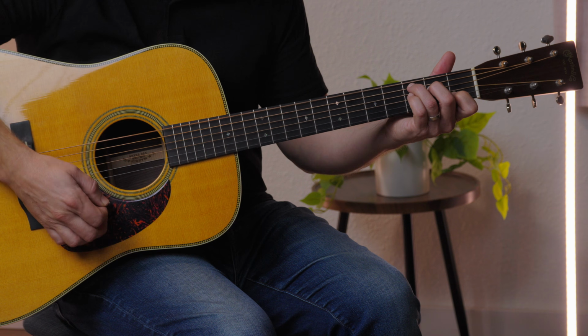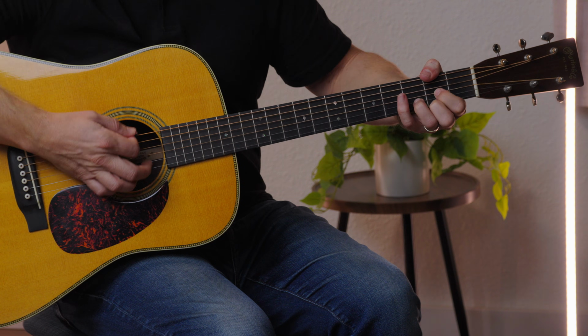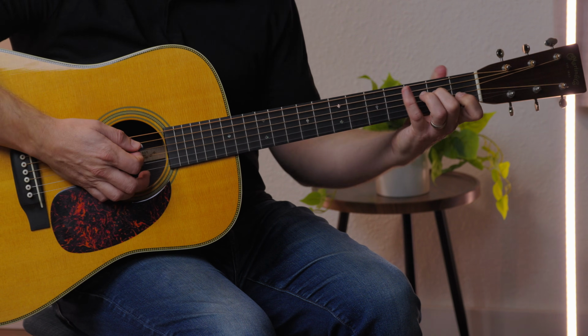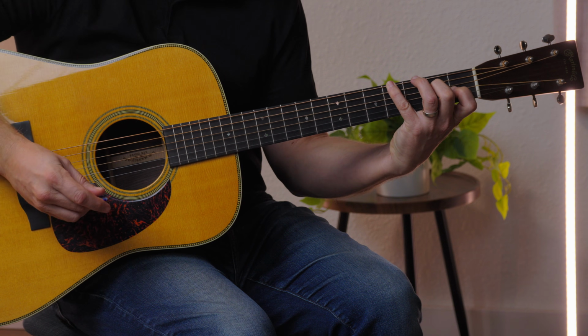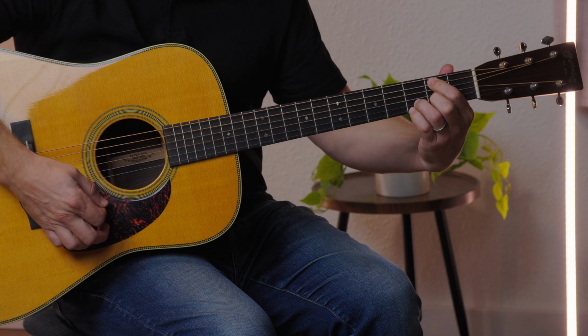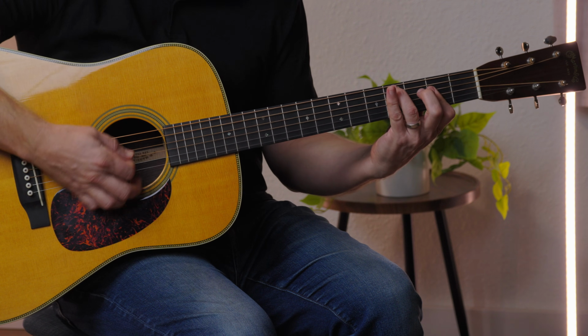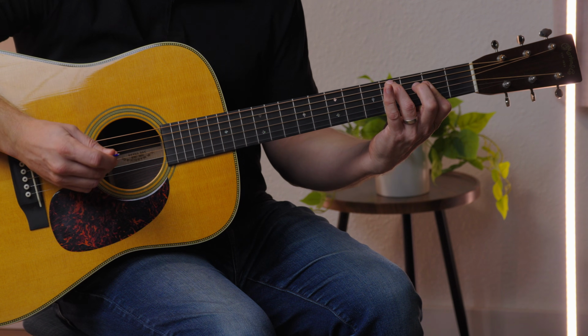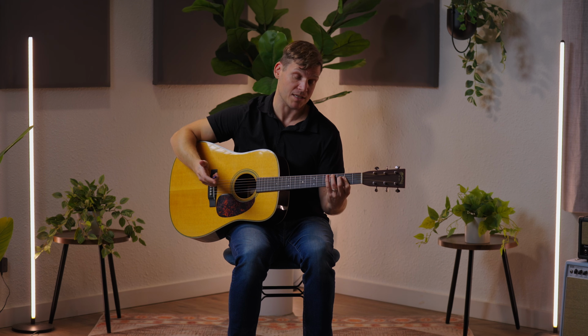So one more time, just a quick run through. We have our C over E, our D over F sharp, our E over G sharp, our F over A, our G over B, our A over C sharp, and we've pretty much covered all the open slash chords.